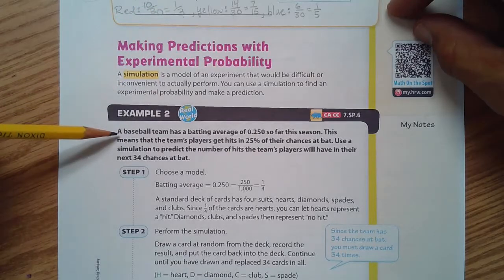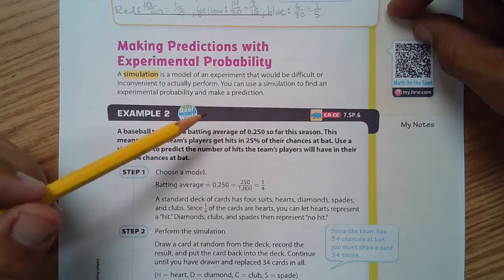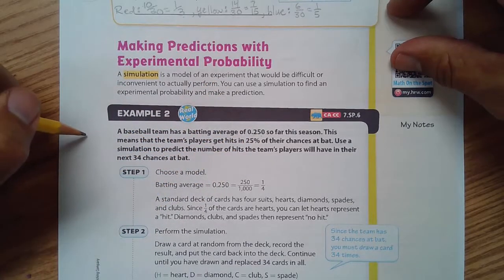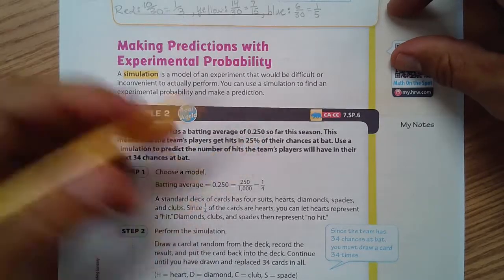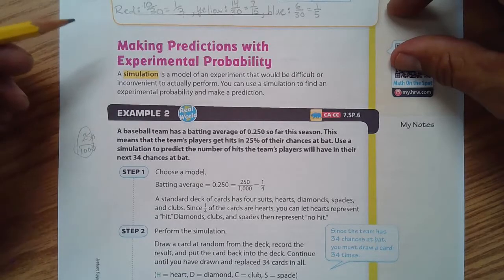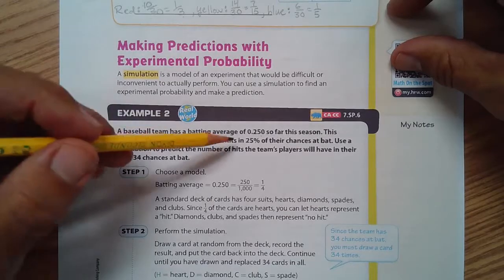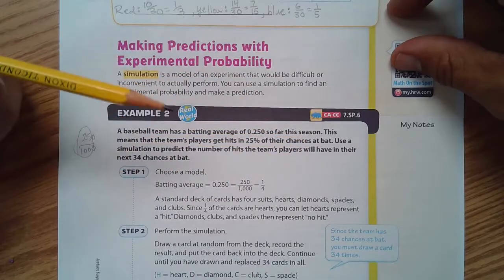In example 2, a baseball team has a batting average of .250 so far this season. What that means is it's 250 out of 1,000, because that's 250 thousandths. I can knock the zeros out. So that looks like they hit 25% of the balls. 25% of the time they get a hit when they come up to the plate. This means 25% of their chances at bat.